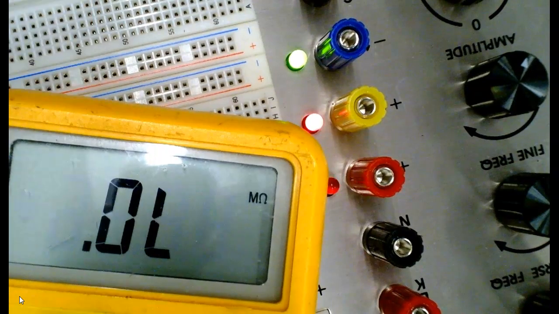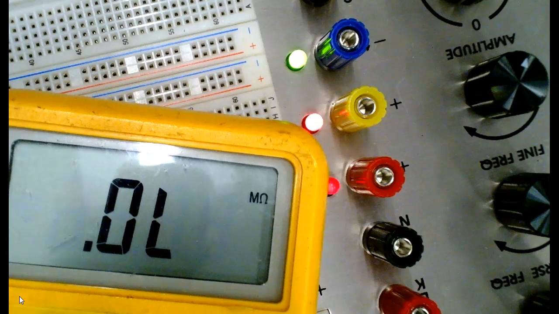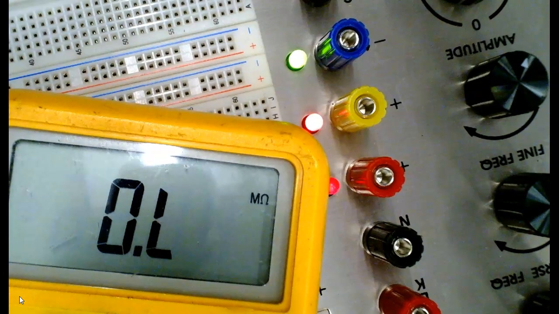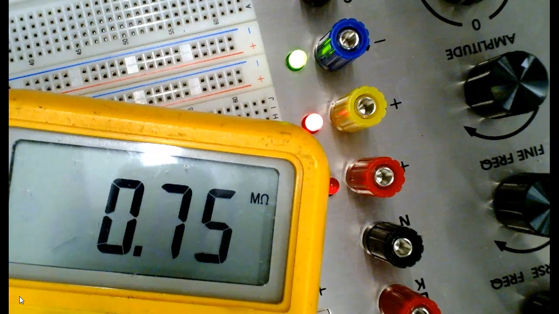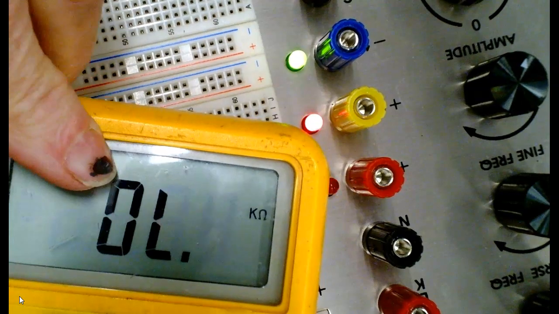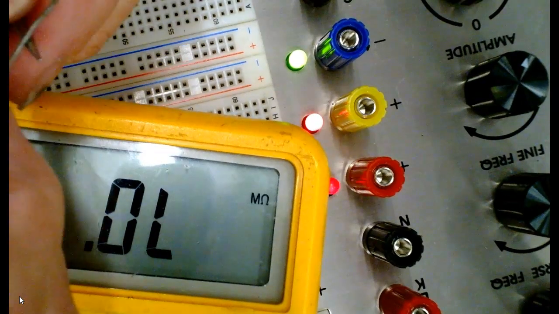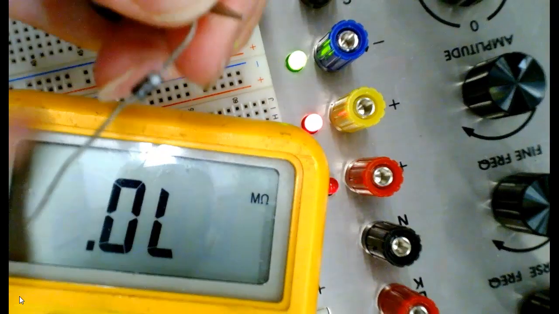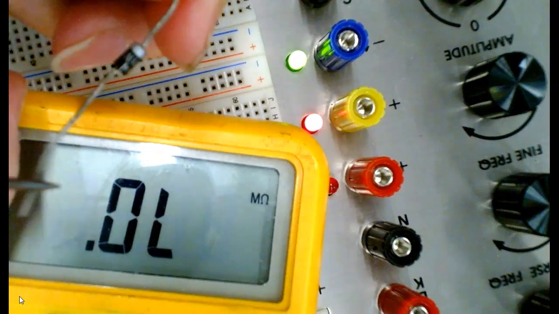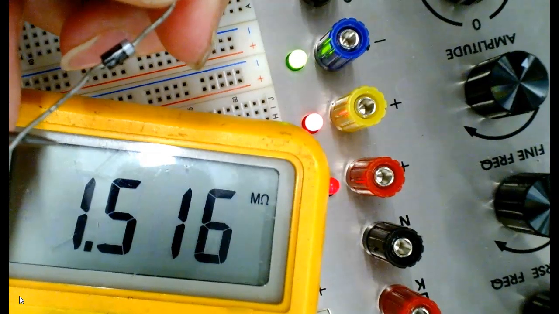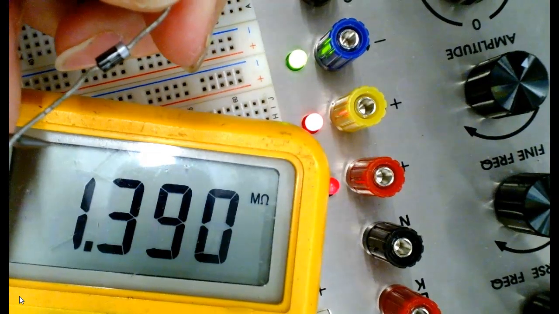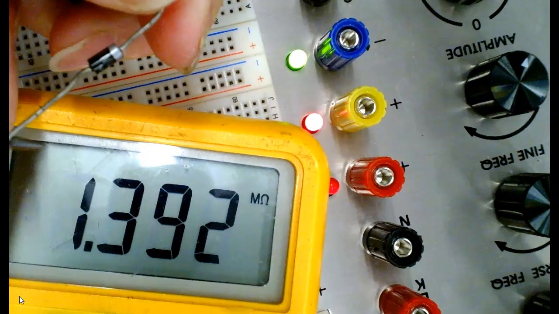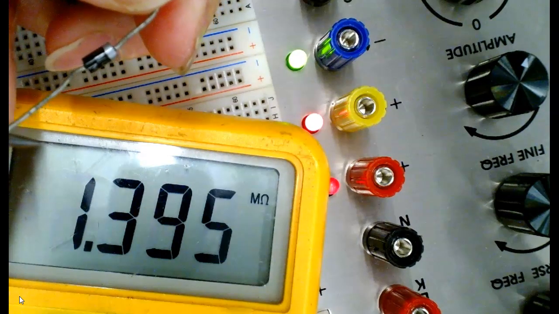I think 10 meg. And by the way, guys, when you get up here, you don't need to touch the meter lead, right? Because what is it going to do? It's going to measure you, right? So what I'm going to do is take the black lead and put it toward the stripe. And then I'm going to come over here and touch the other one. And notice it's measuring 1.4 megohms, right? See that?